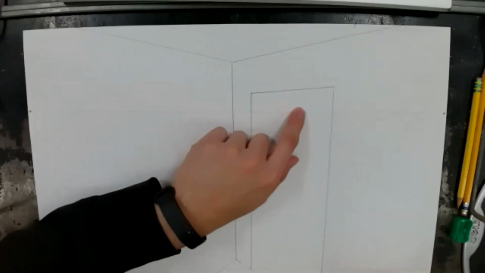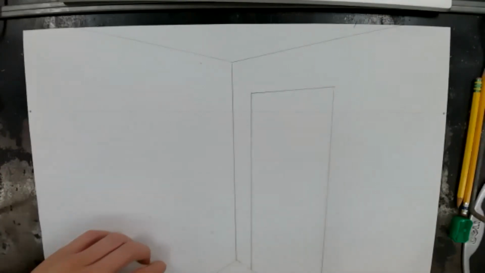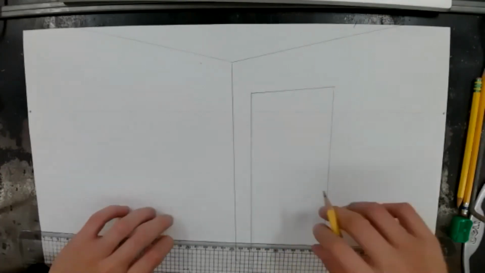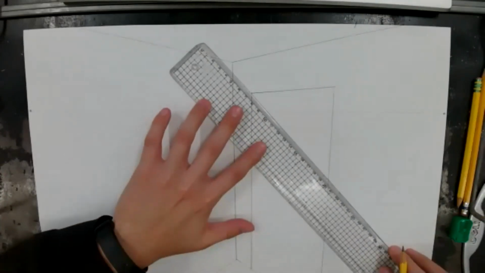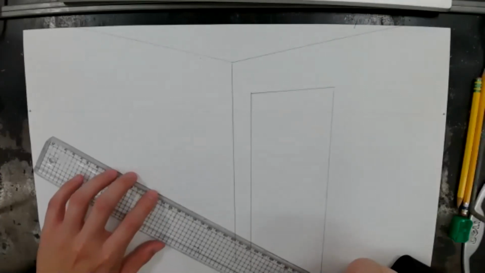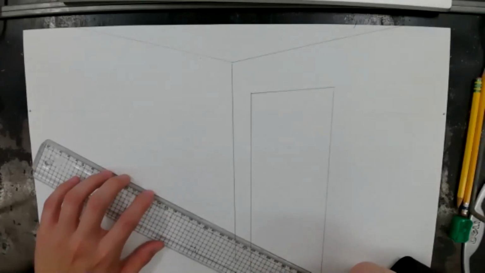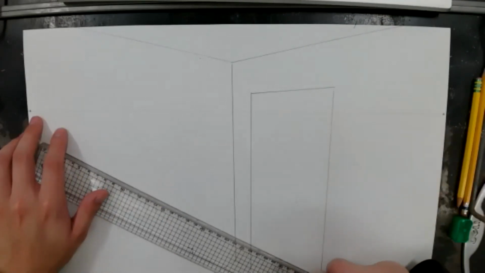So you can still see the horizontal. It's a little high. I did it a little too high, but it's okay. Okay, now I feel like my horizontal is too high now. Should I fix it?